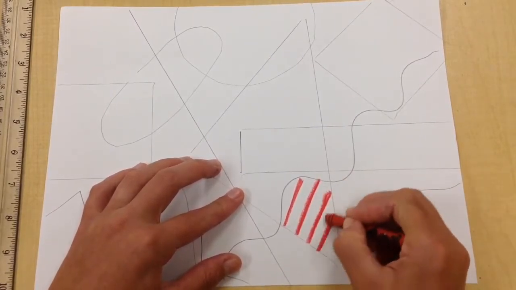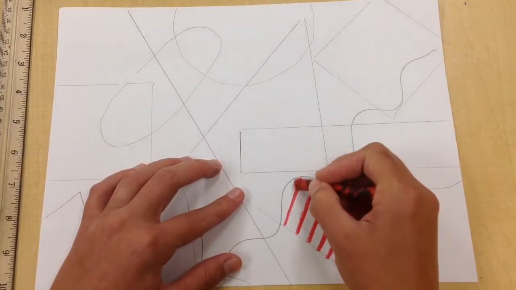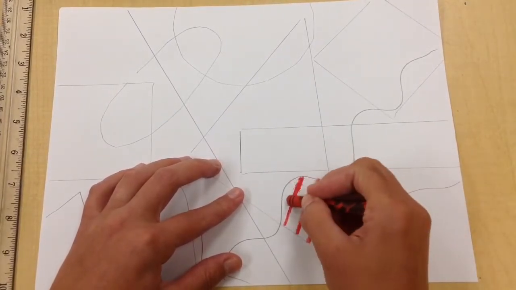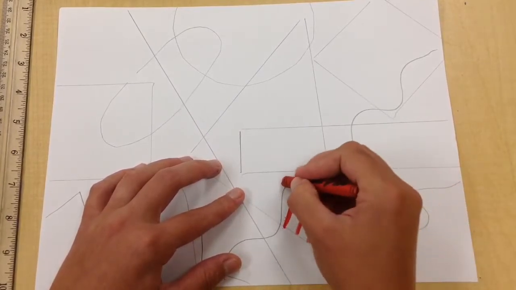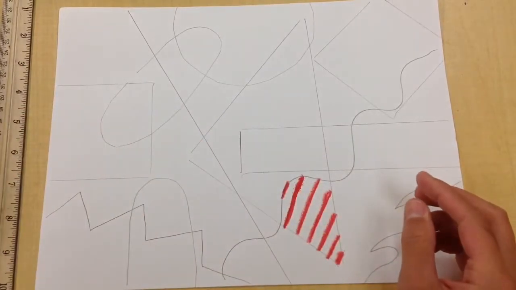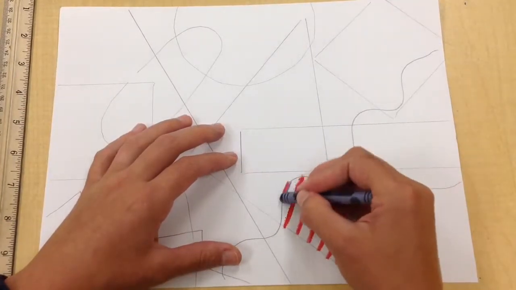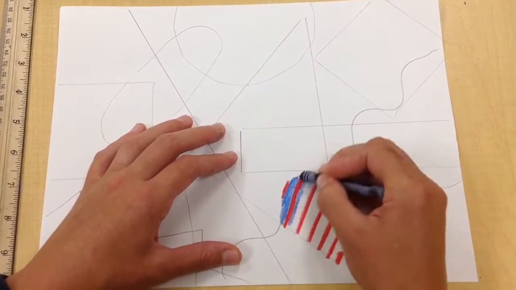It could be a color pattern, red, blue, red, blue. It could be a shape pattern, rectangle, circle, rectangle, circle. And there are random patterns like polka dots, usually the same color dots, but they cover an entire area. This pattern is going to be skinny red stripes and wider blue stripes. It is a color and shape pattern.